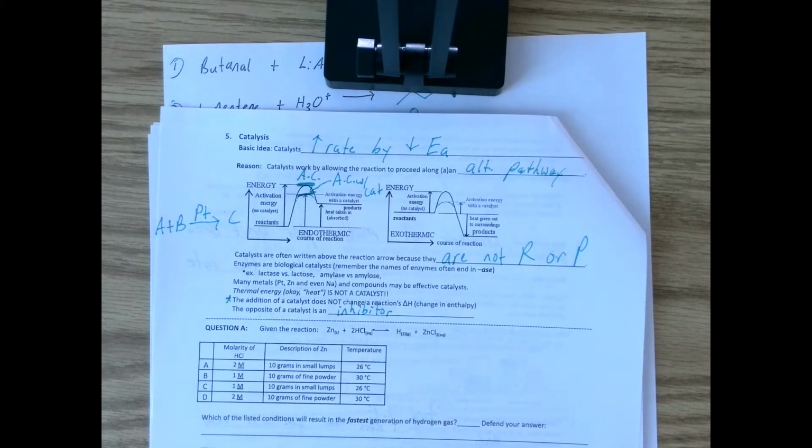Okay, so let's really quickly review the 5 ways we can affect the rate of reaction. The first we have no control over, the nature of the reactants, what they are. The second through 5th we do have control over. Concentration I can change, temperature I can change, surface area, particle size I can change, and whether or not there's a catalyst I can change.